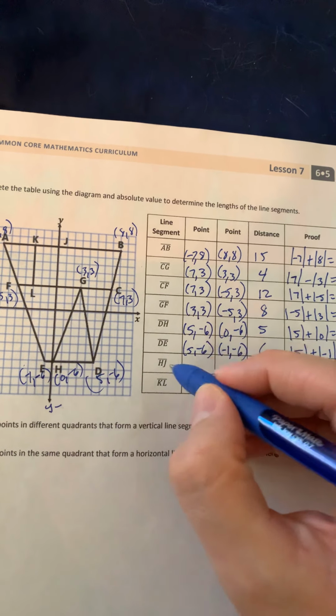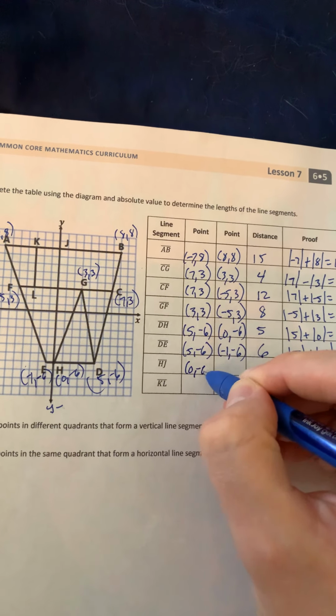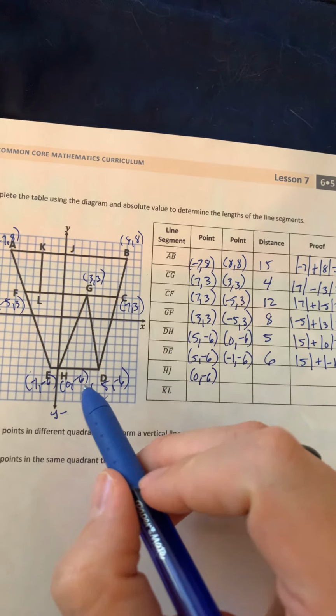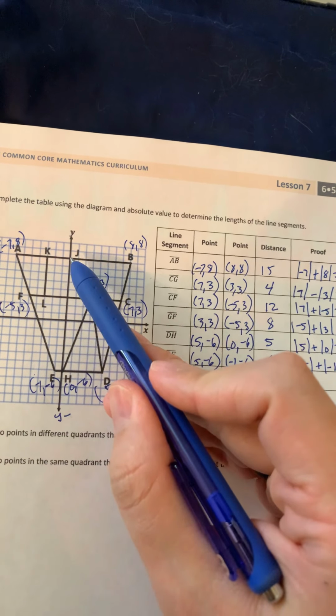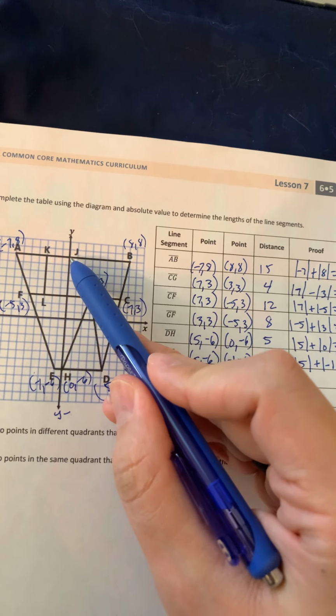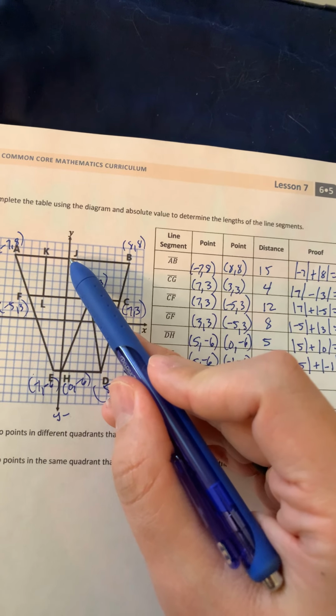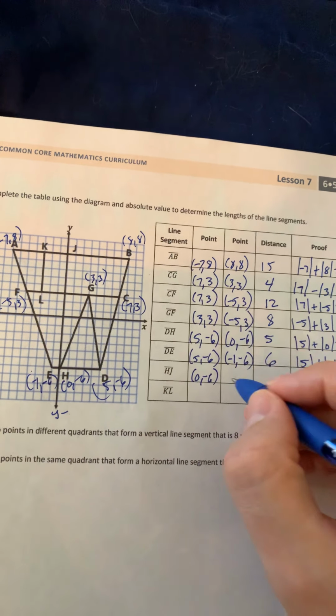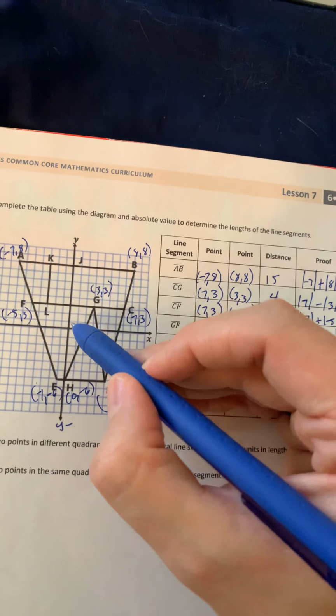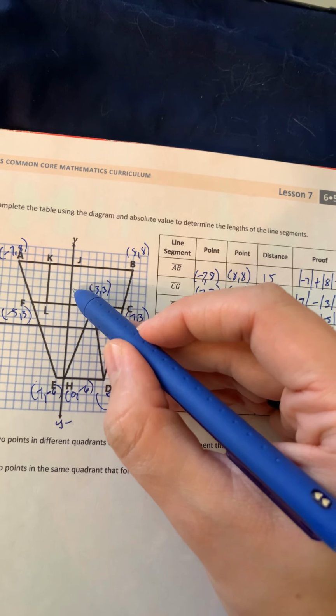All right, and now H, J. So we already know that H is 0, -6. And J, I'm sorry, J is all the way up here. Now it's on the y-axis. Okay, it's on the y-axis, so x is 0, and it traveled 8 spaces up. 1, 2, 3, 4, 5, 6, 7, 8.